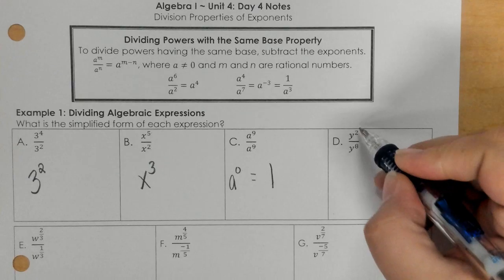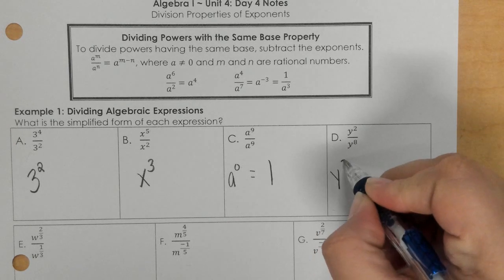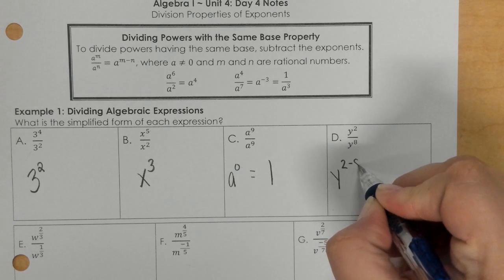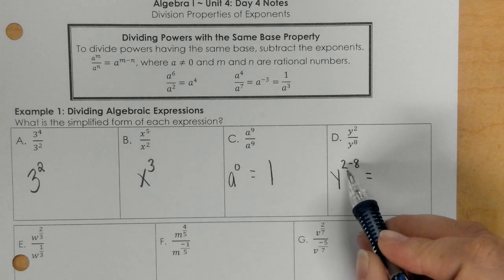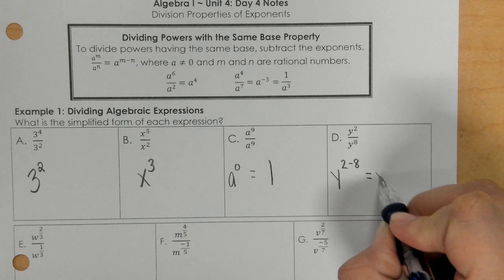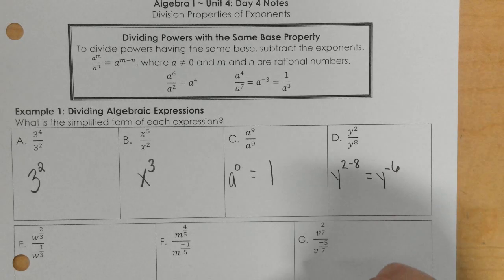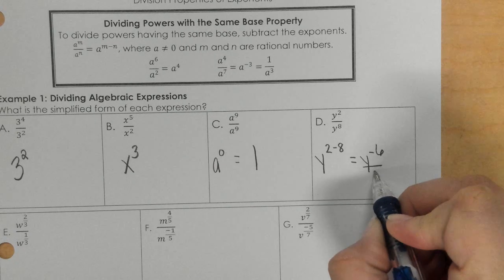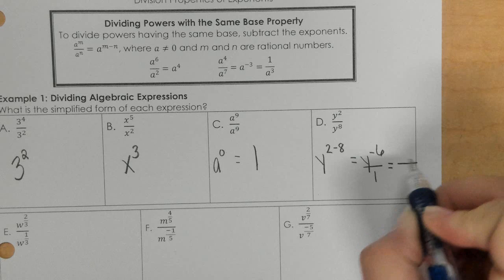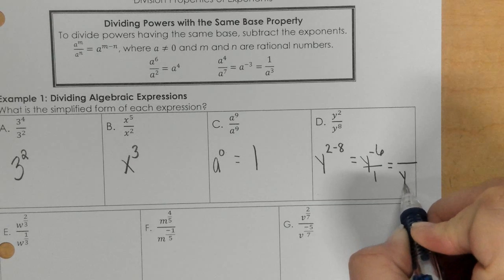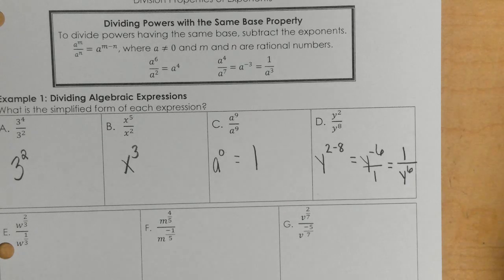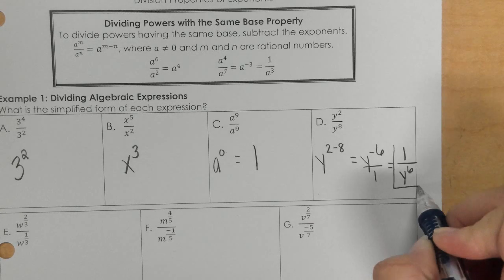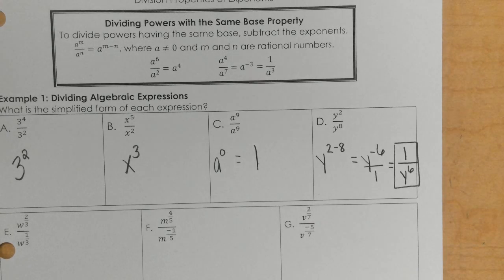Okay, here I've got 2 minus 8. So if I write out what I said, 2 minus 8, I see that my 8 has that negative on it now. So I'm going to have to subtract this and get negative 6. Cannot have a negative exponent, so I put it over 1, and I move the negative to the bottom. So y to the positive 6th, and the 1 now goes on top. So 1 over y to the 6th is my final solution for that problem.